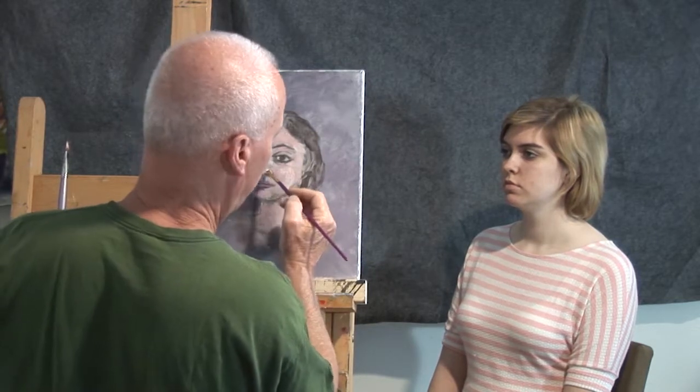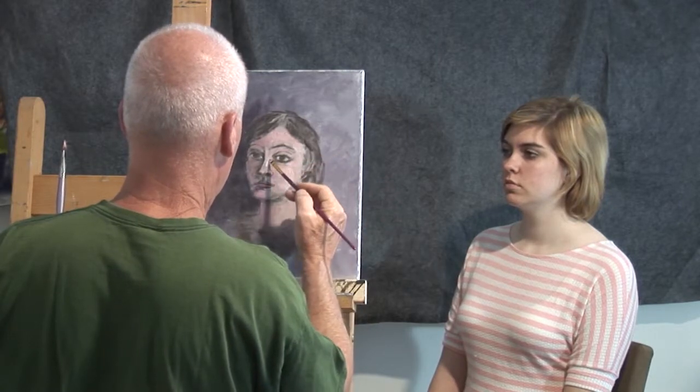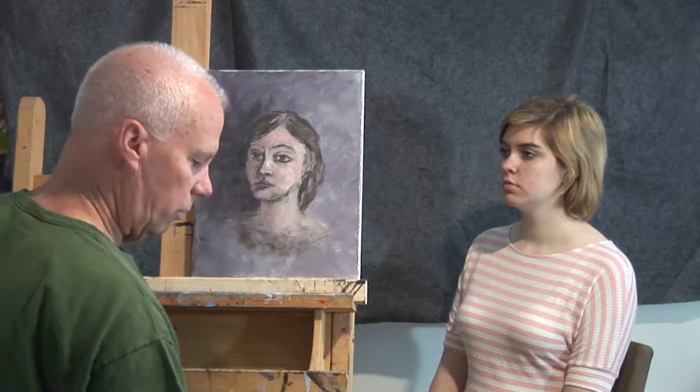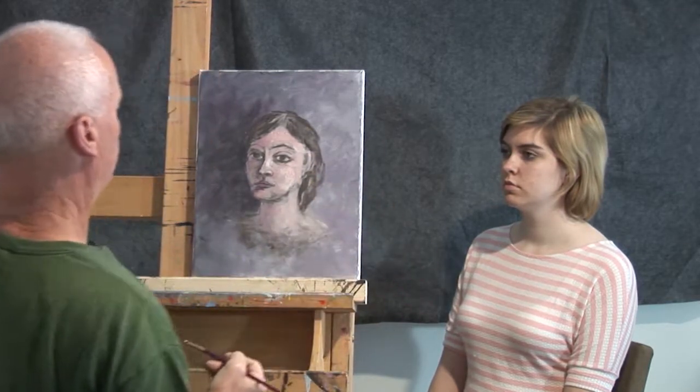We don't want to get carried away emphasizing the nose. Same thing with the ears. They're there. We know they're there. Somewhere back in here. I'll show you where there's an ear. Back in there is something with the ear color. That's all I need to do there.